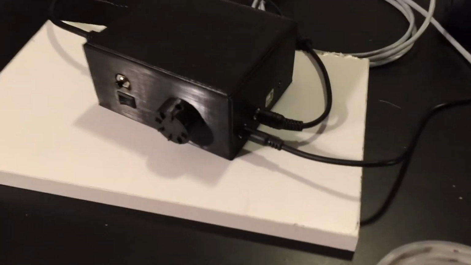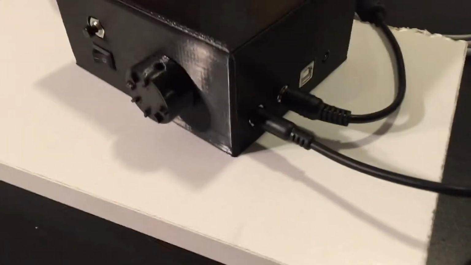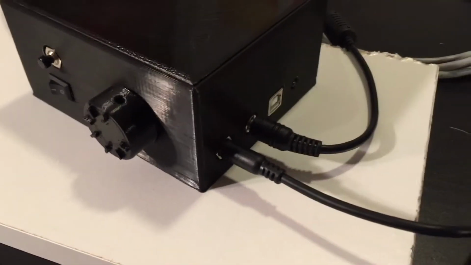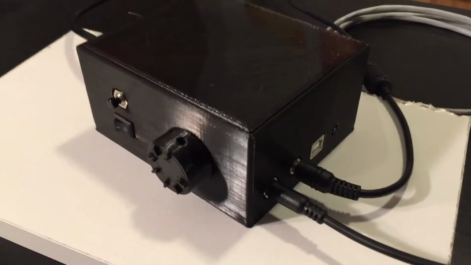Also got a connector here for 5 volts power for the LED strip, and this USB port, which is the one actually on the Arduino board, and so it's really easy to download new programs onto the Arduino even while it's inside the box.